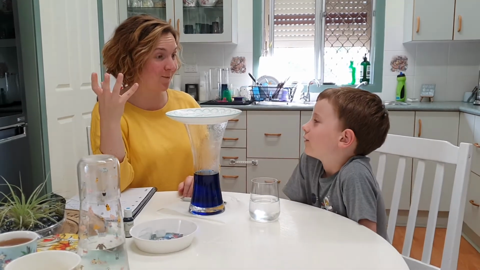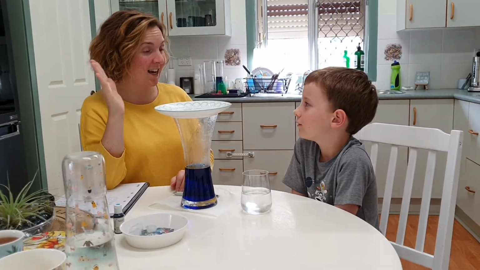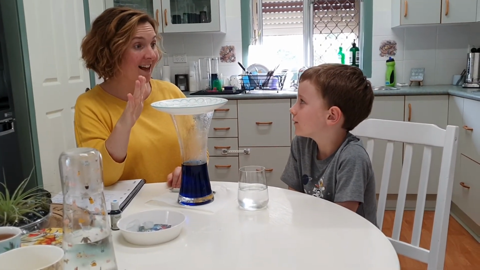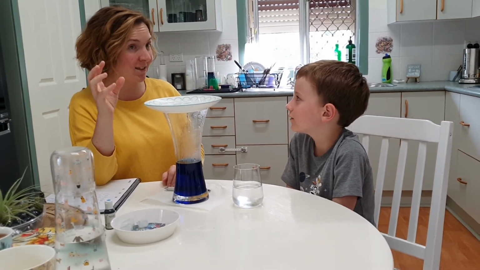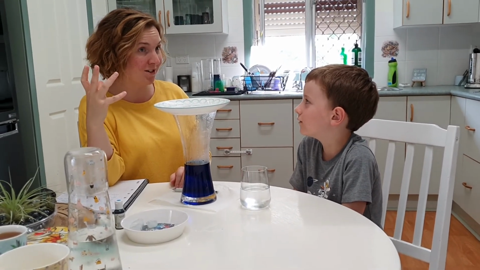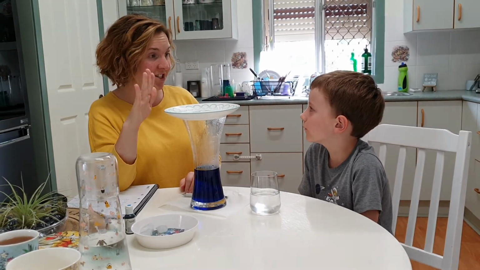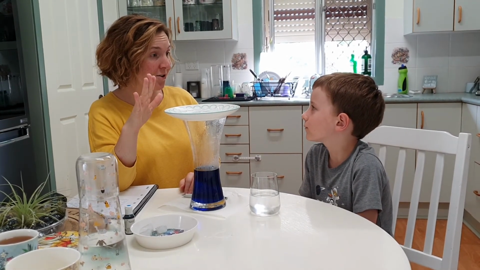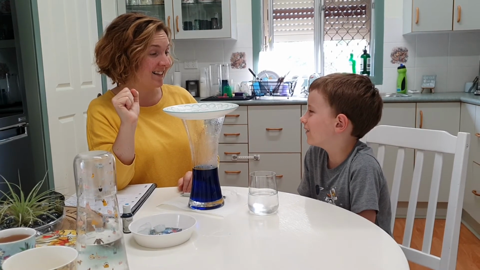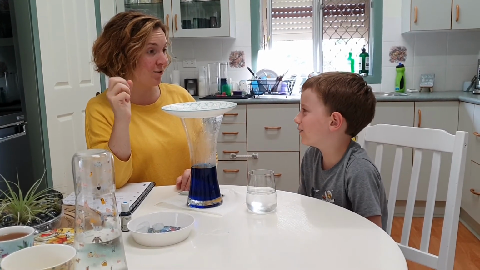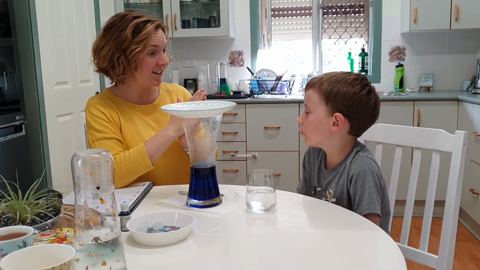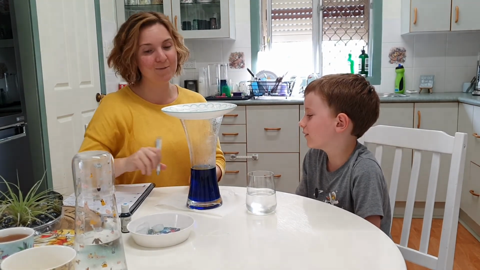So the hot steam from the shower touches the cold glass, and the water vapor, the water in gas form from the shower, touches the glass and turns back into the air turns into water, liquid. Good boy.